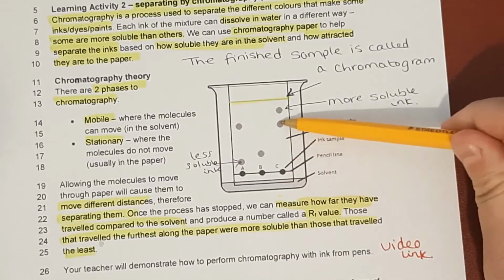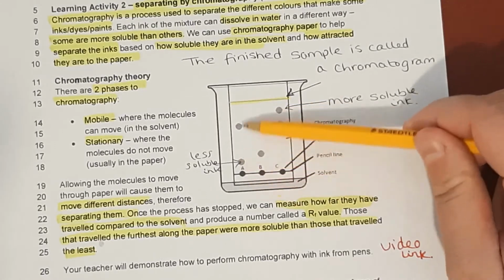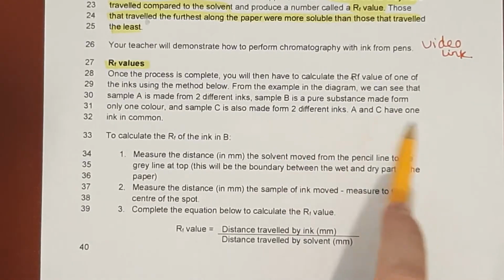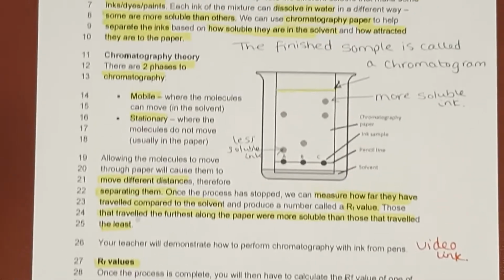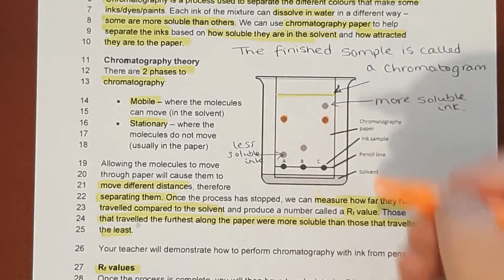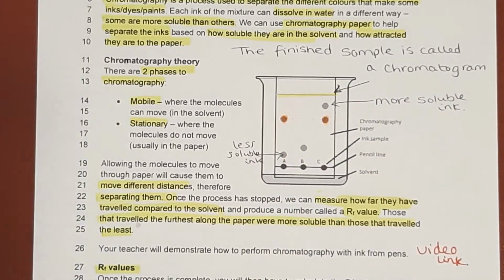So there's sample C, and it's 2 different inks it's made from, which have travelled much further than the inks from A. You can also see that A and C have one ink in common, and that is this ink here. So it's likely to be the same ink because they have travelled the same distance.